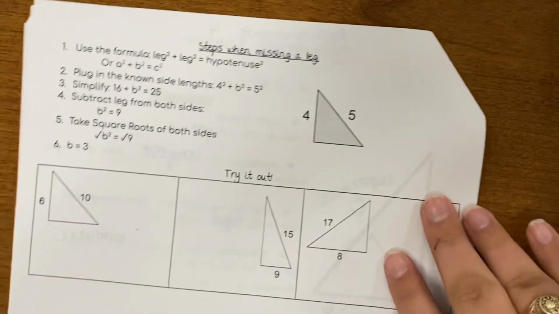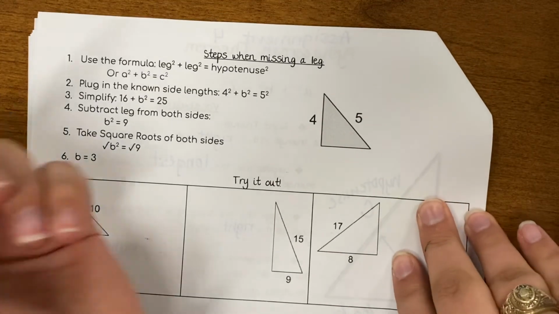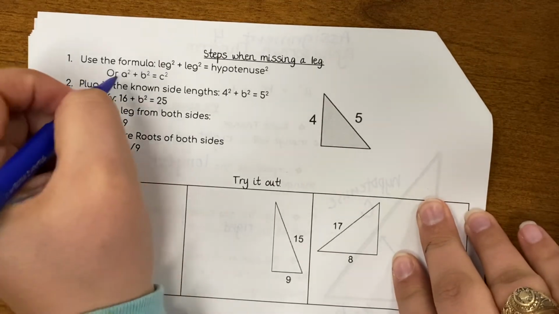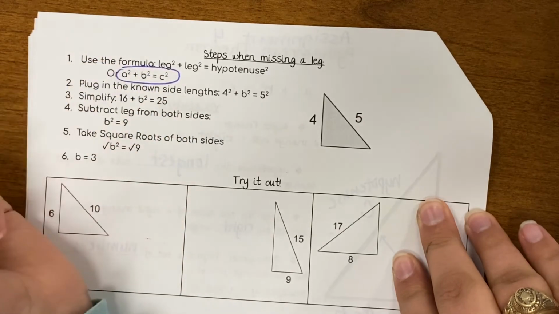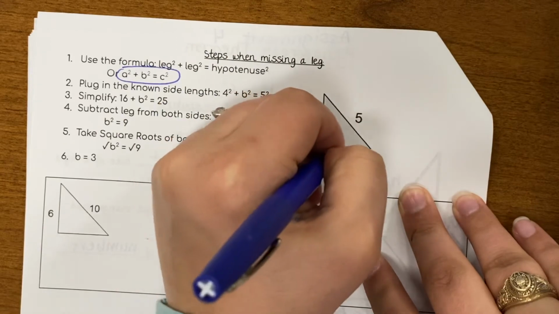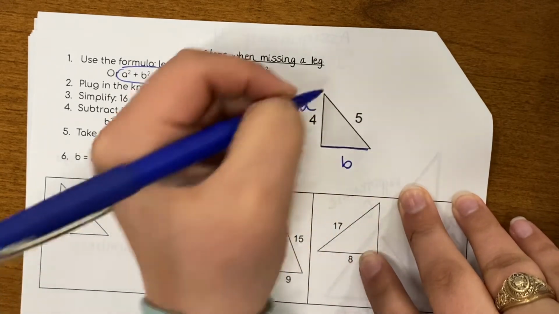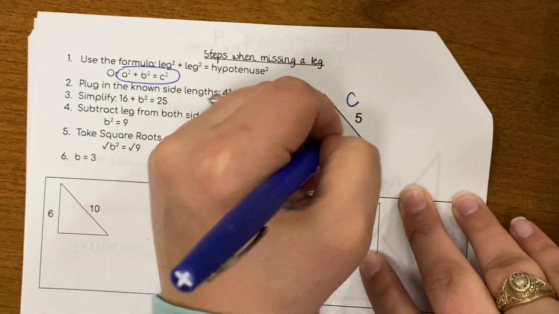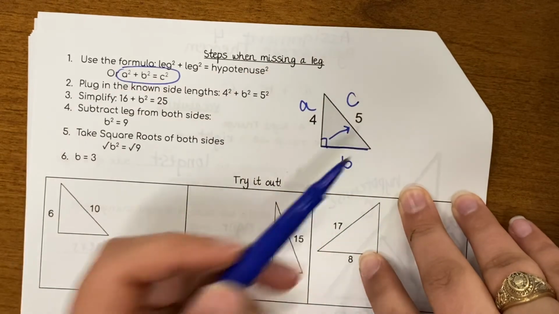Now, let's look at steps for whenever we are missing a leg length. So if I look right here at this example, I'm still going to use the a squared plus b squared equals c squared. But here I can see that I have an a, but I'm missing my b, and my longest side here, my hypotenuse c, I have.